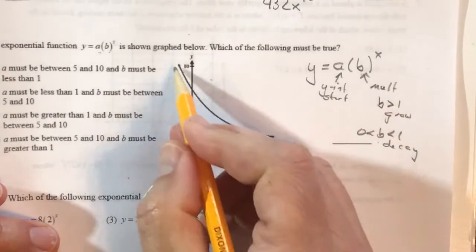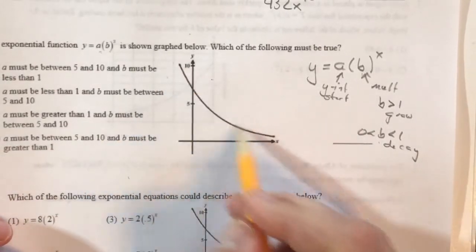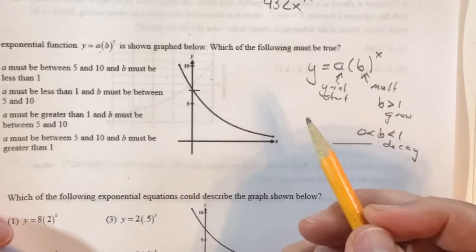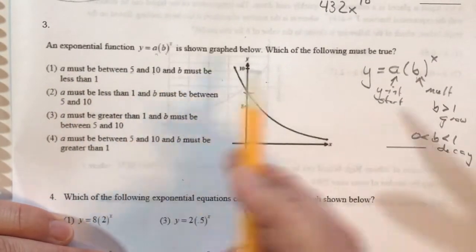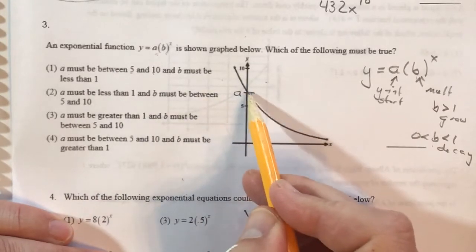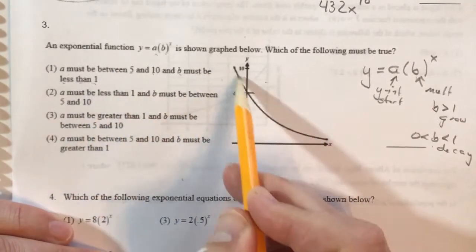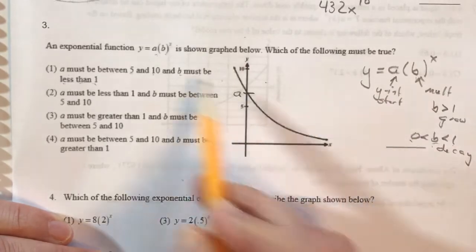All right, so I'm just looking at this one, and hopefully you say, hey, that's a decaying one. Where's the starting value? I don't know, maybe like 7 or something like that. So let's see what we got here. A must be between 5 and 10. Yeah, the A term is definitely between 5 and 10. And the base must be less than 1, greater than 0, less than 1. They want that. So this seems to be true.